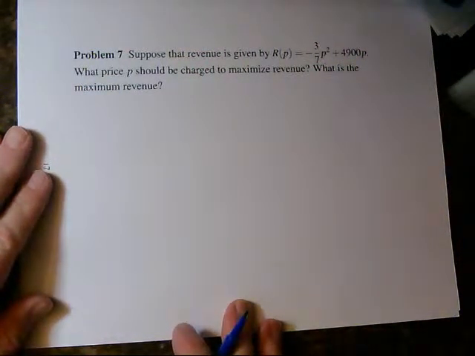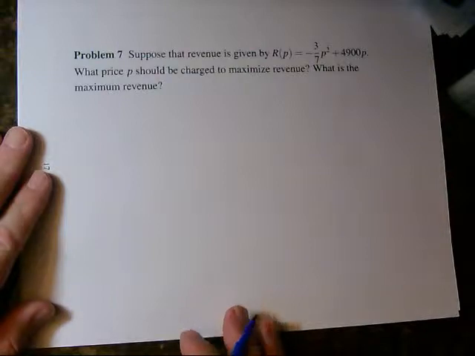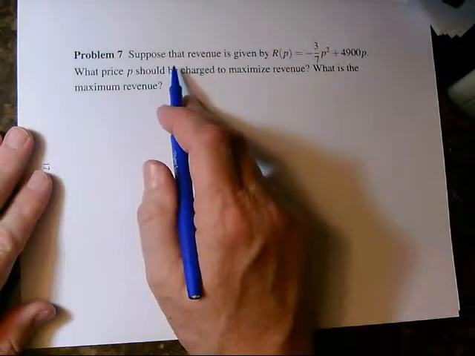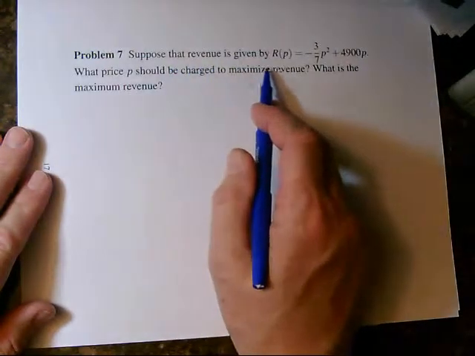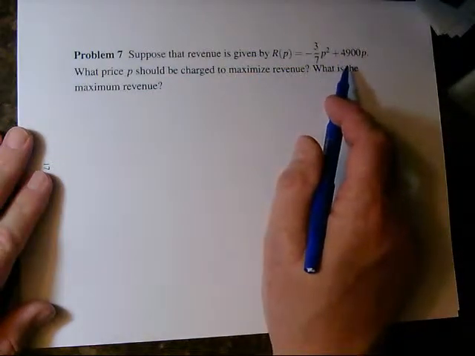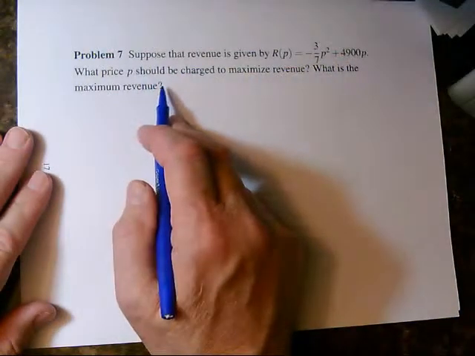Here we have problem 7 from section 2.4. We're supposed to take a revenue function given by this equation here and then answer two questions about it.